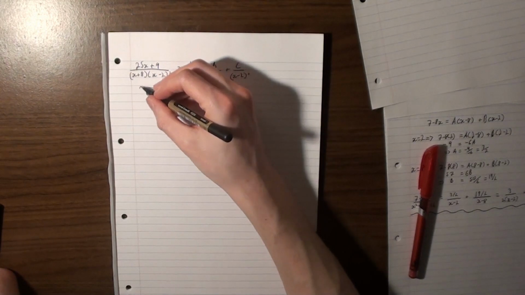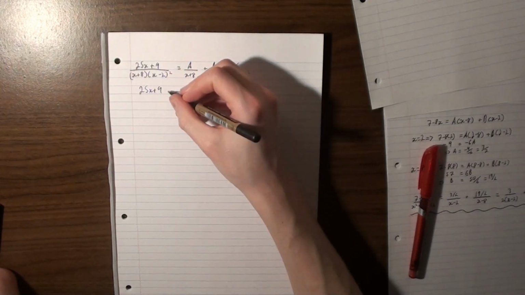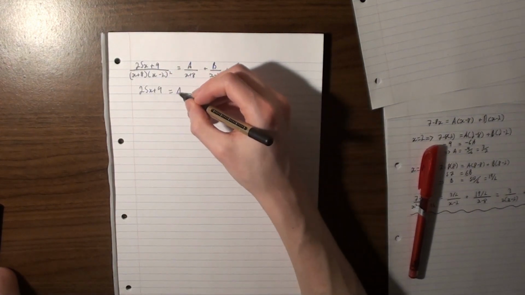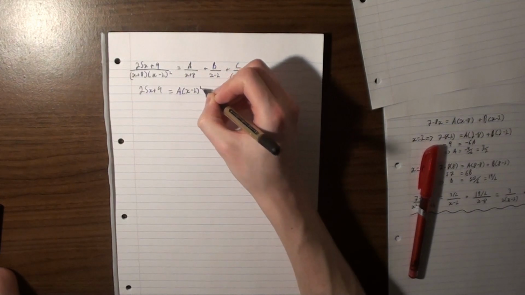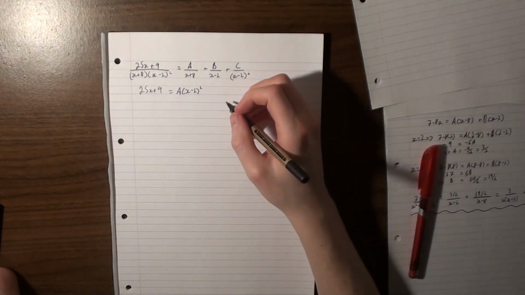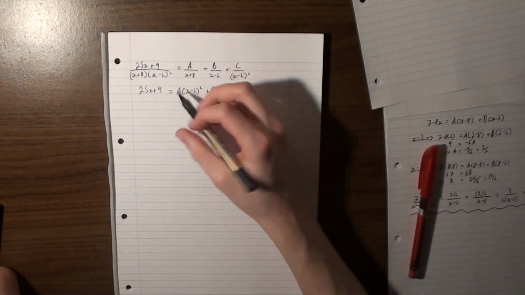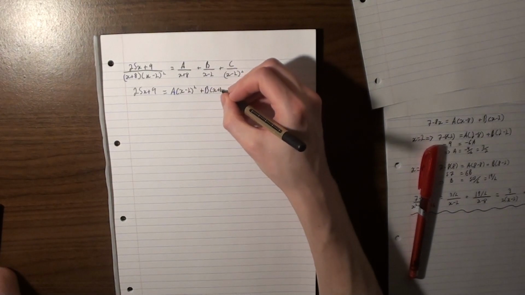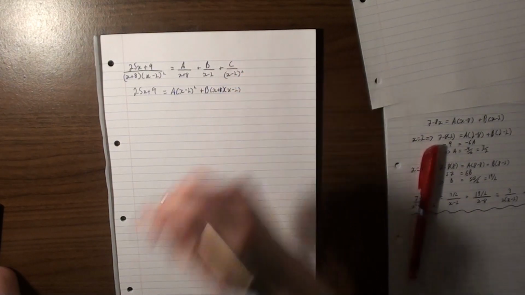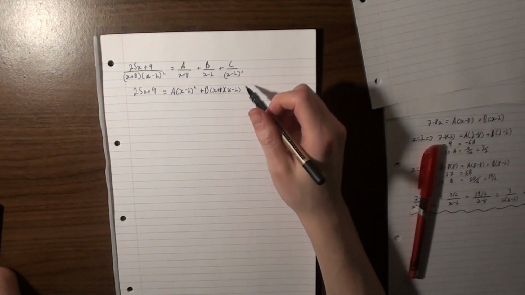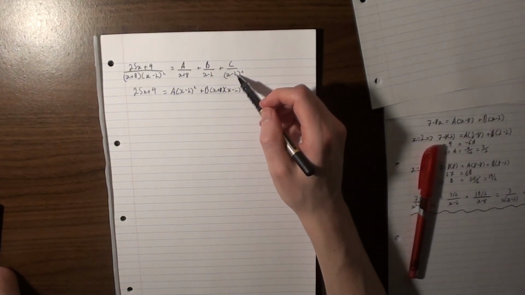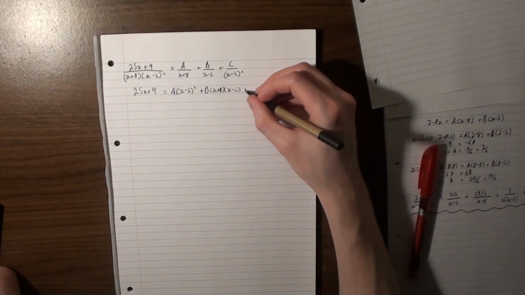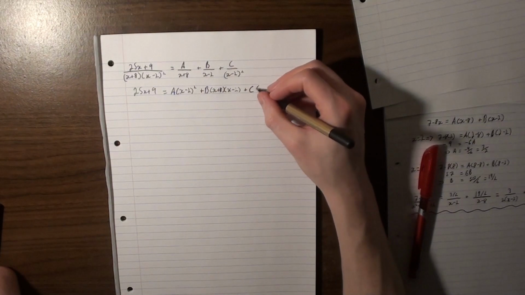So 25x plus 9 is equal to, if I multiply this up, I get rid of the x plus 8 there and the x plus 8 there, so it's going to be a times x minus 2 squared. If I multiply this up here, only one of the factors, x minus 2, is going to cancel, so it becomes b times x plus 8, x minus 2. And for this guy, all the x minus 2 is going to cancel, so it's going to be plus c times x plus 8.